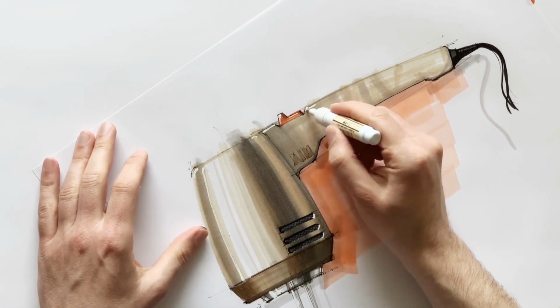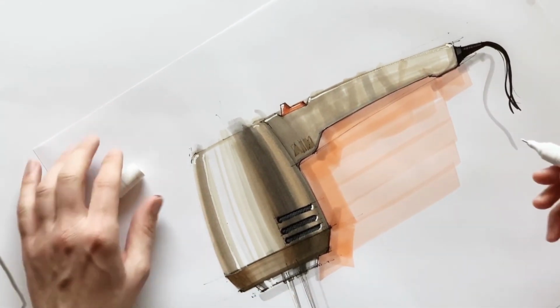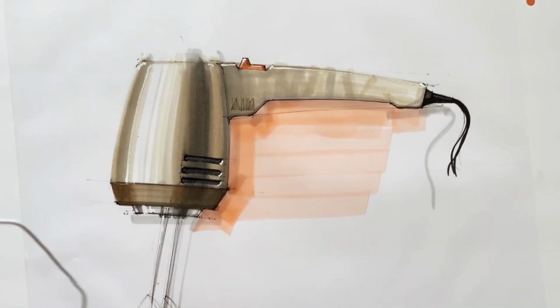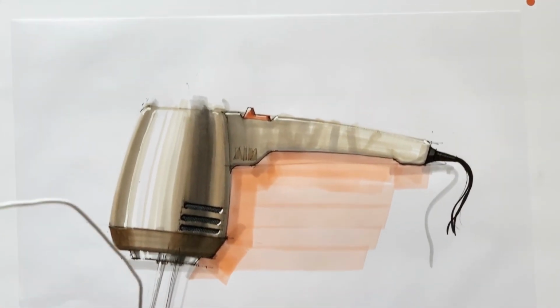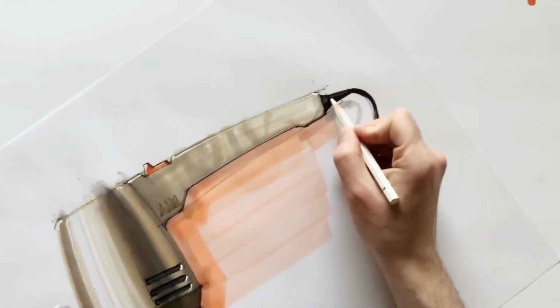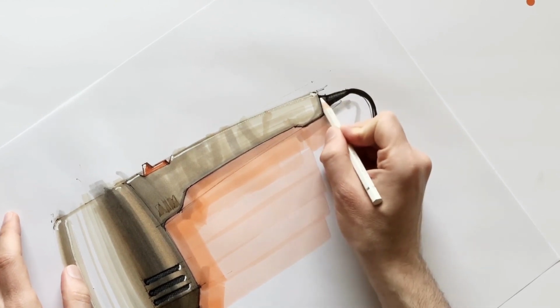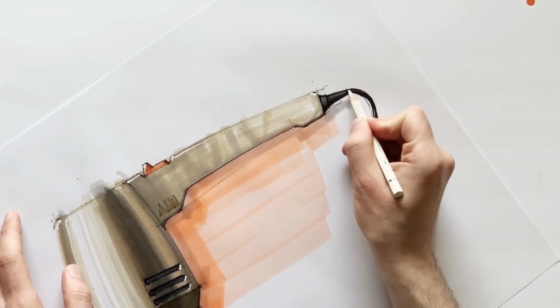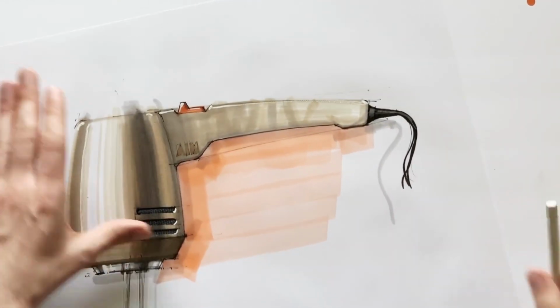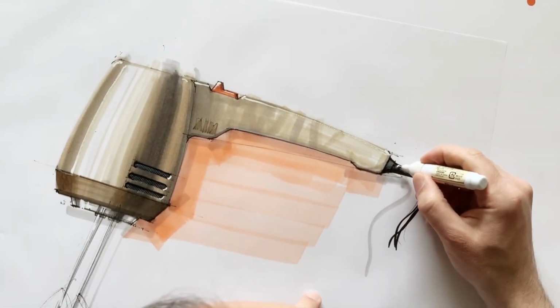I can add some more here. Since it's a matte plastic, the transition is going to be softer. That is why I'm applying a little bit of white pencil on my cord part, so it looks more like a rubber, and a correction pen.